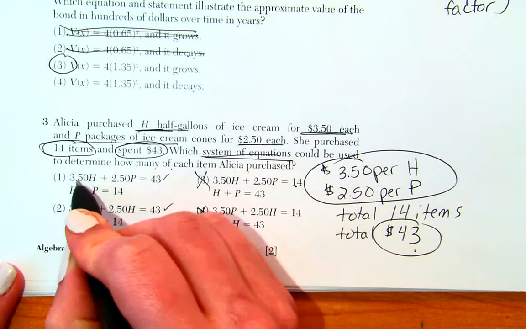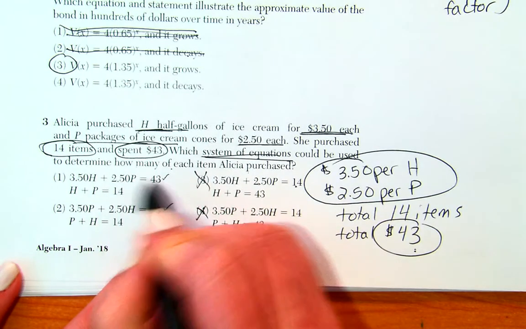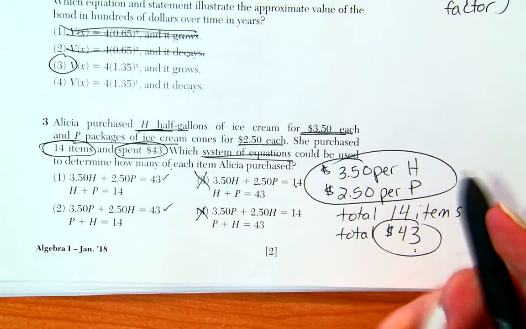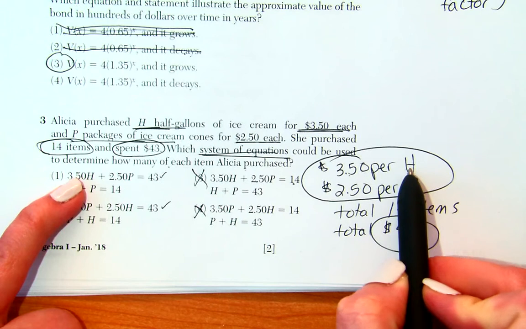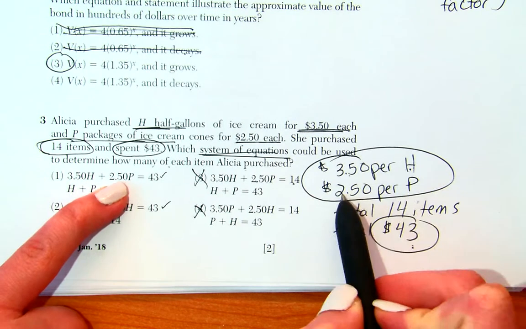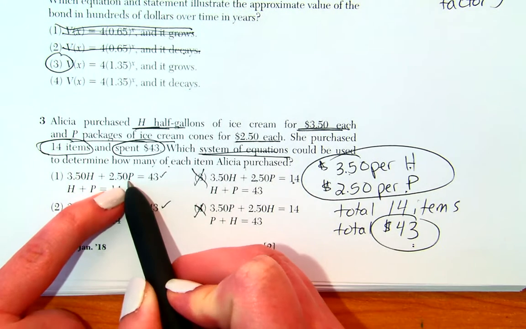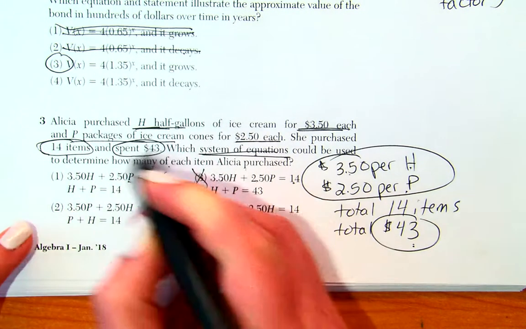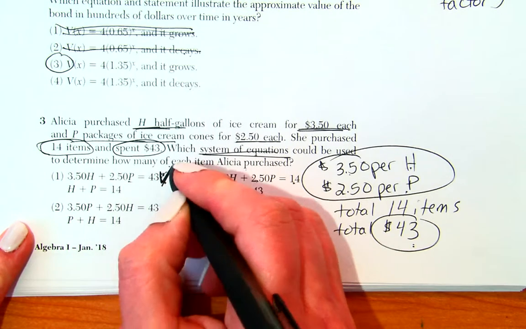We know that the 3 numbers go together, but we have to figure out, do they match with who they're supposed to match with? So $3.50 per half gallon goes together, $2.50 per package of ice cream goes together, and then it totals 43. So this one is the correct answer.